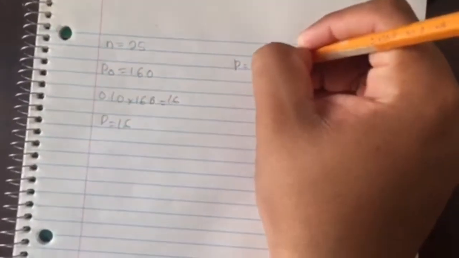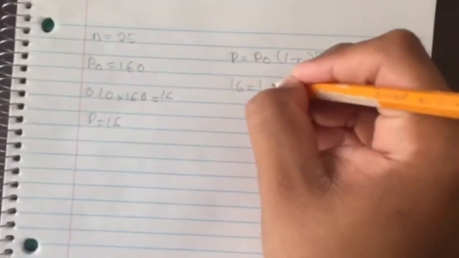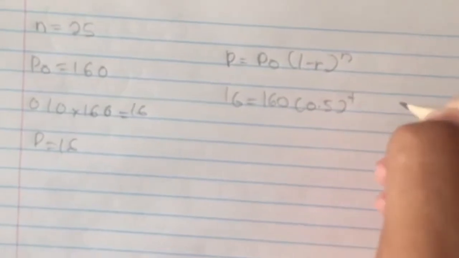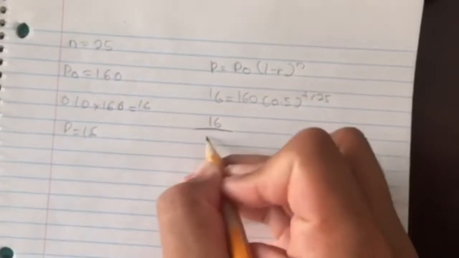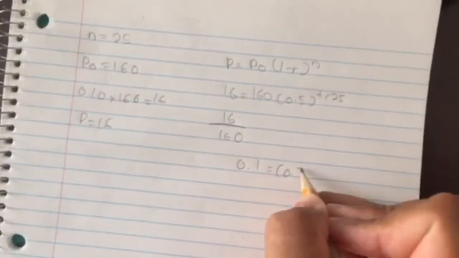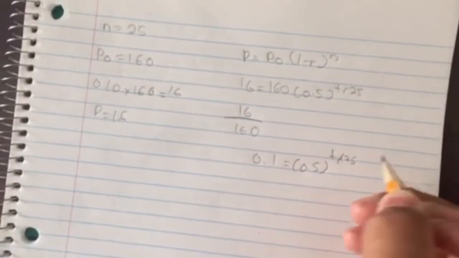Now, what's the formula? The formula is P equals P0 times (1 minus r) to the power of N. So now let's fill it in and solve this. 16 equals 160 times 0.5 to the T over 25, and that'll be 16 over 160. 0.1 equals 0.5 to the T over 25.